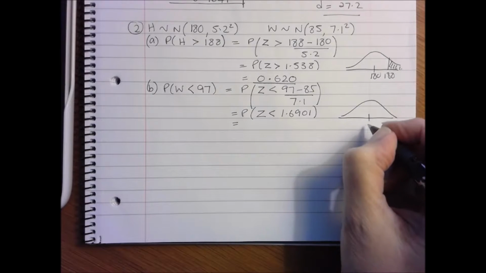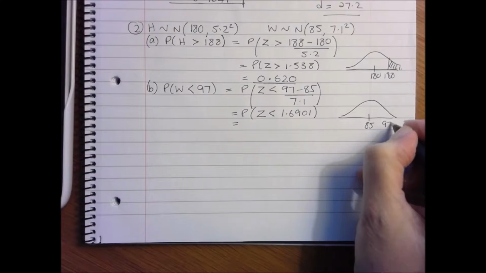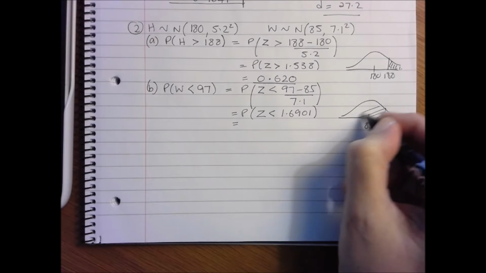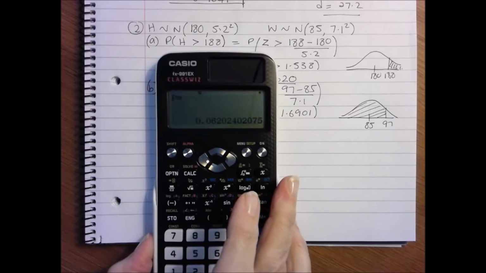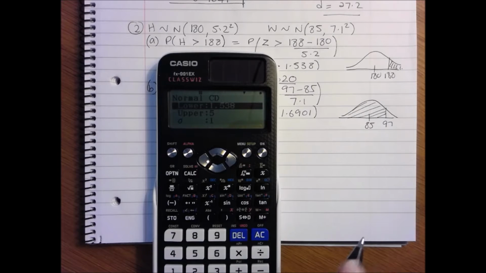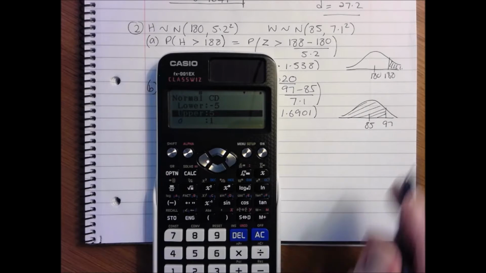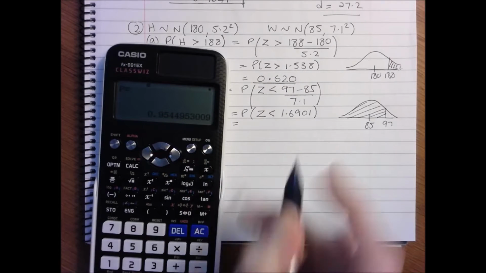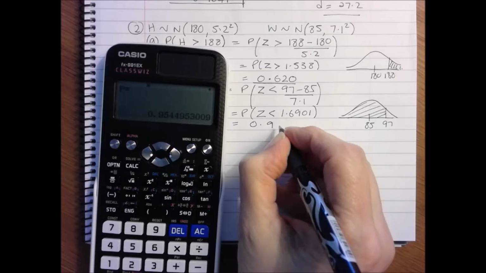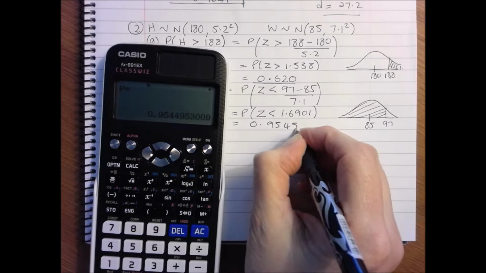We've got 85 in the middle, we've got 97 up here, and we want less than 97, so we're looking for this area. So again, if you go back to your calculator, in this case we'll have our lower value as something like -5. We'll have our upper value as the Z value for 97, 1.6901. My mean and my standard deviation are the same, so this gives me a probability of 0.9545.